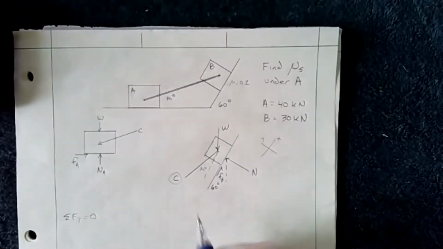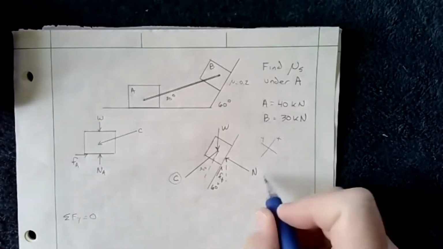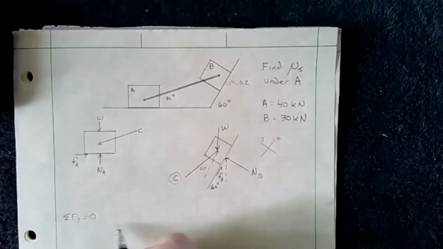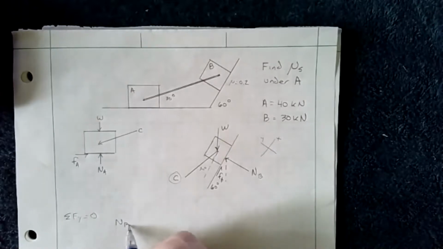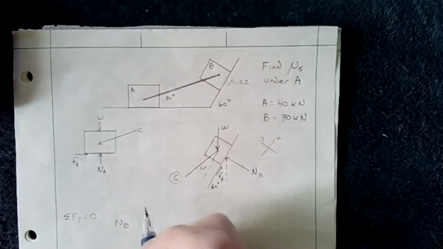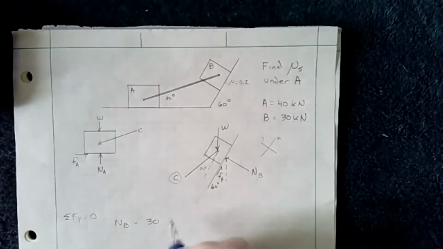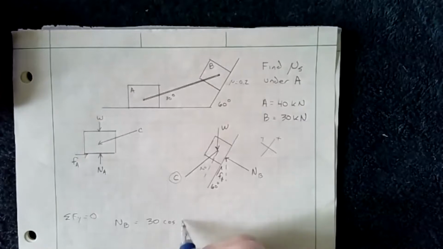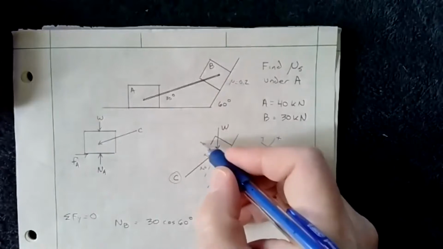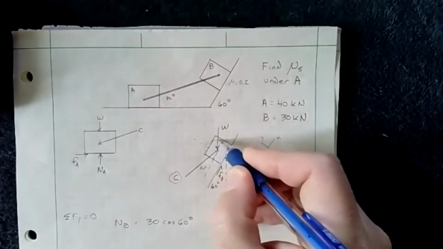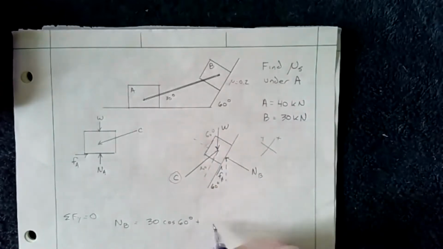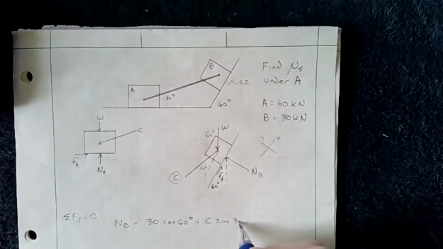And I know that this is the normal force at B. So I know my normal force at B is going to be equal to 30 kilonewtons times cosine 60, because if I think about this angle here, that's 60 degrees, plus C times the sine of 30 degrees.